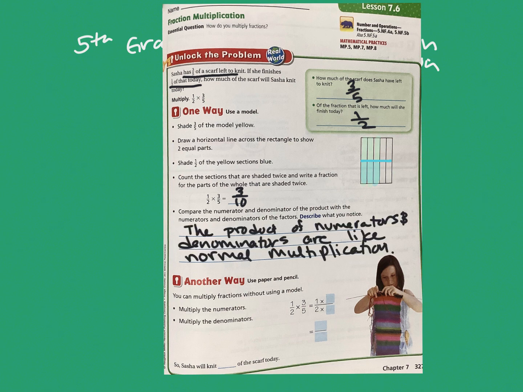I'm not sure how the book wants me to explain or describe what we noticed there, but we noticed that the numerators and denominators of the product are found with normal multiplication. I multiplied my numerators, got the numerator of the product. Multiplied my denominators, got the denominator of the product. So that was the way I chose to word it. You can word it differently if you want to describe what we noticed, or you can use mine.